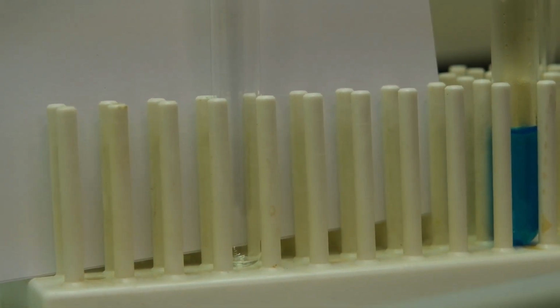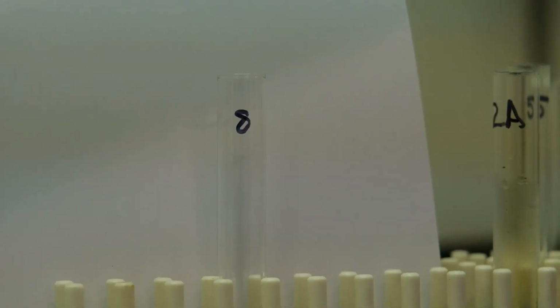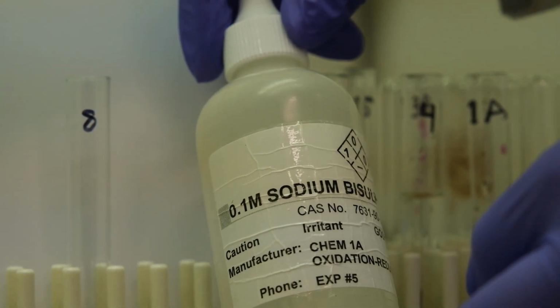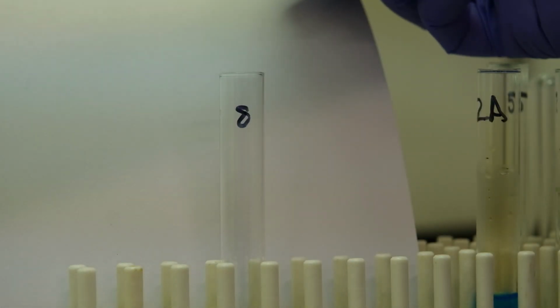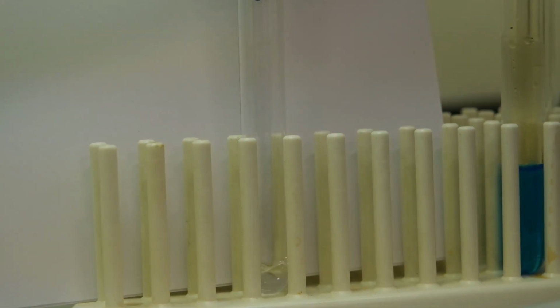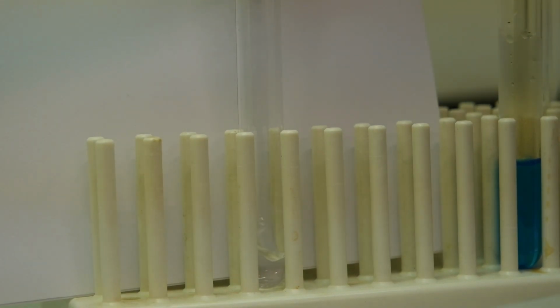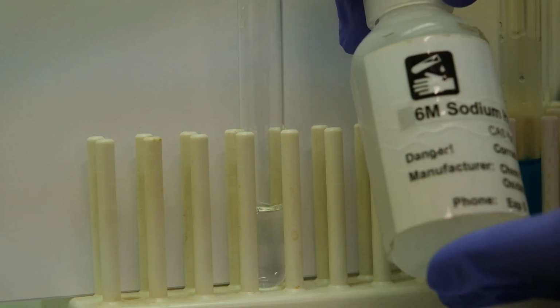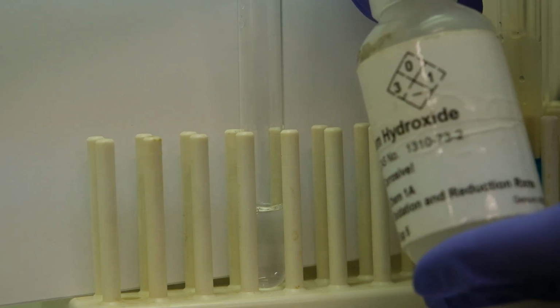This is for experiment 5, system 3C. First we're going to add approximately 2 milliliters of the 0.1 molar sodium bisulfite. Now we're going to add approximately 1 milliliter of the 6 molar sodium hydroxide.